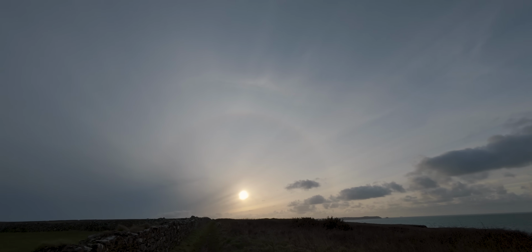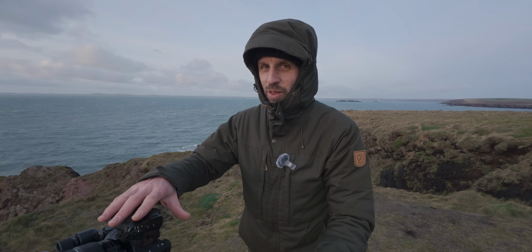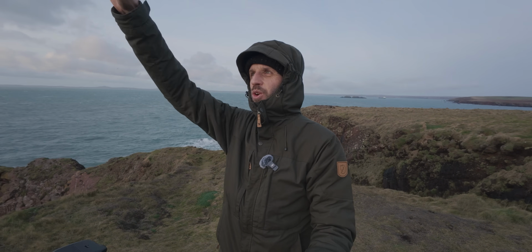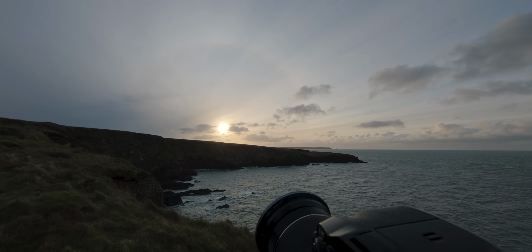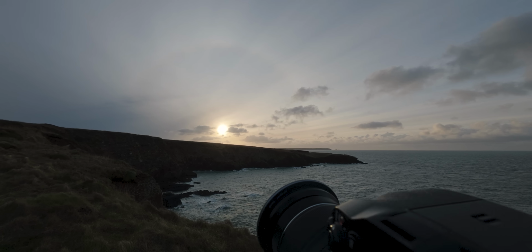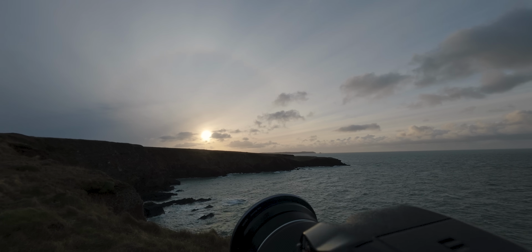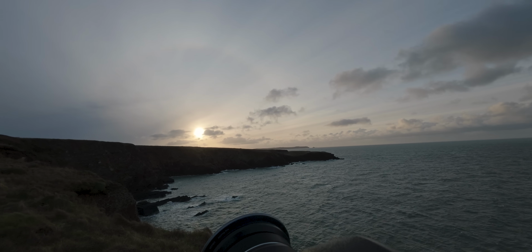So I've had to work really quick here. I've just thrown my bag down, got the camera on the tripod, and I'm doing a panorama of this bay here. Now, we've got this wonderful ice bow, if you like, crystals in the sky, being illuminated by the sun, some dramatic clouds sweeping through. Yeah, and you really get the sense of how windy it is by this composition.